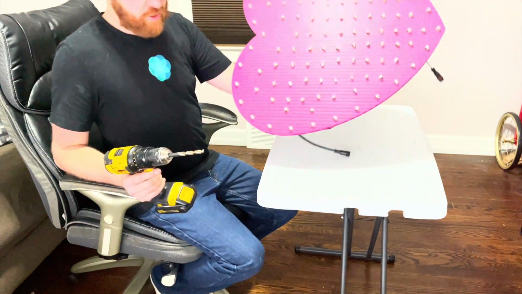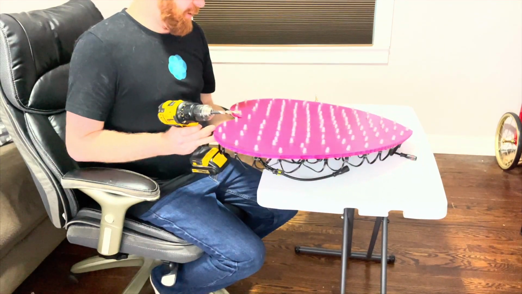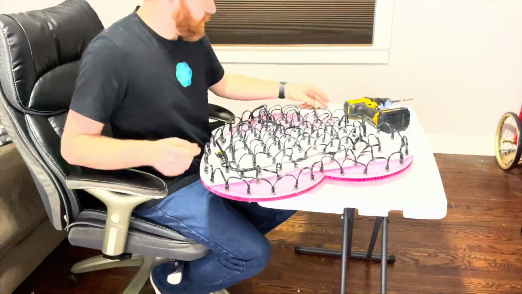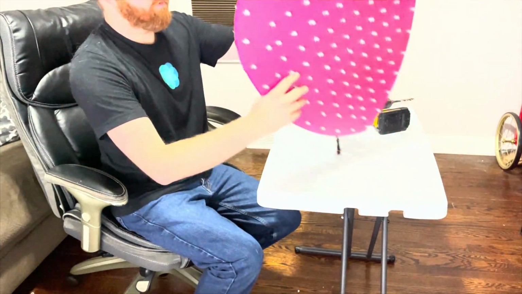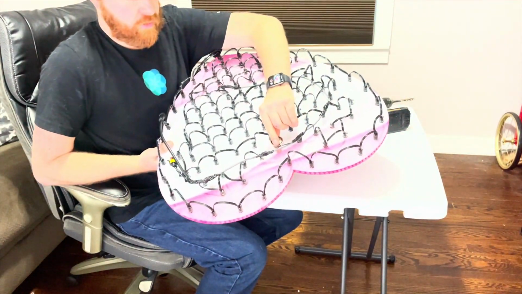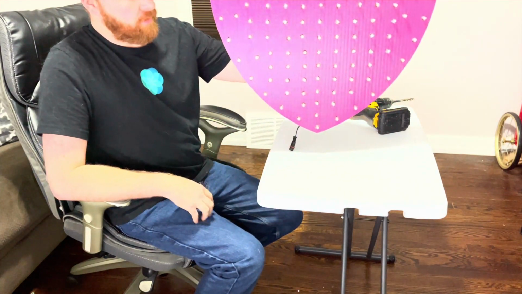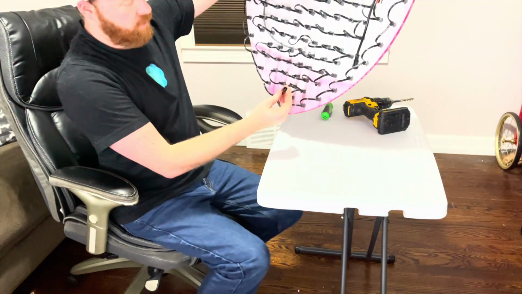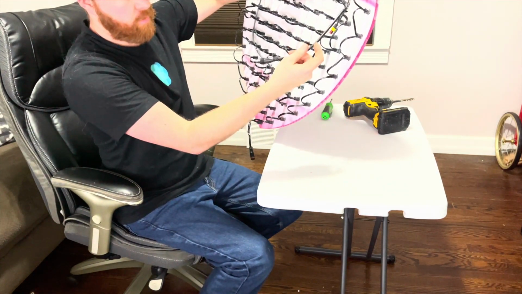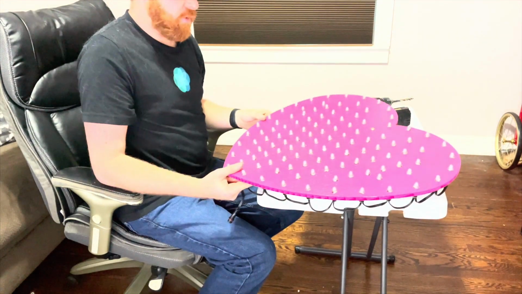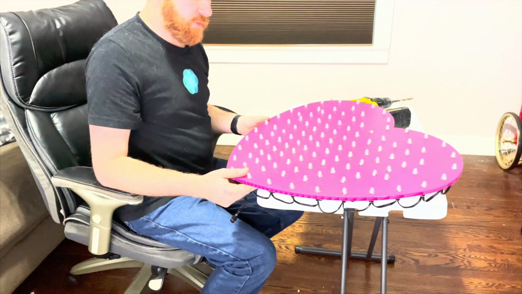In retrospect, I should have done this before I painted these, but I forgot about this. Once you do that, you'll have a nice secure way to mount this, and this will just magnetically hang. You'll have your input over here, the output over here, and you'll be good to go. Let's go hang this outside and make sure it works.